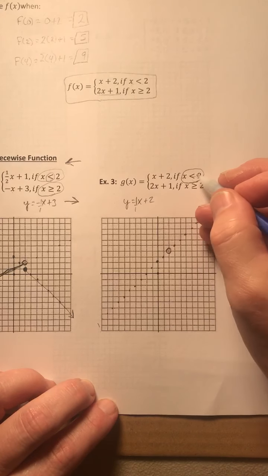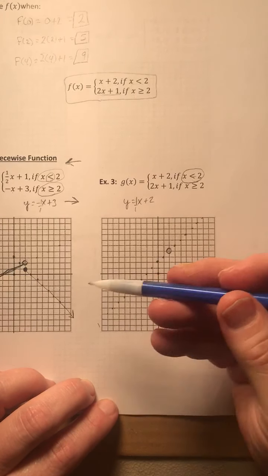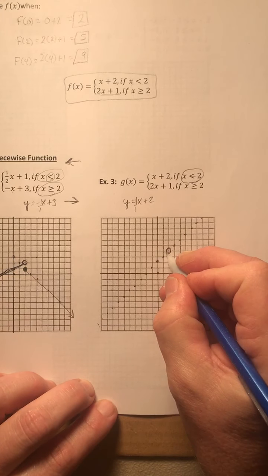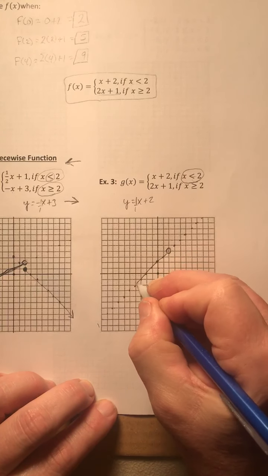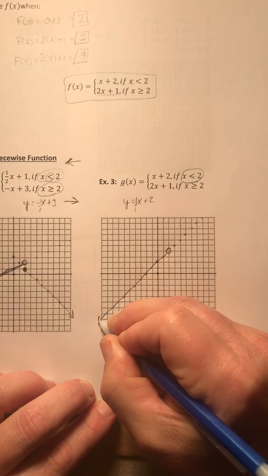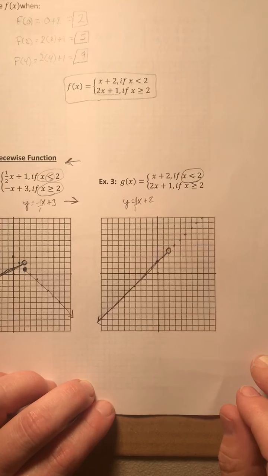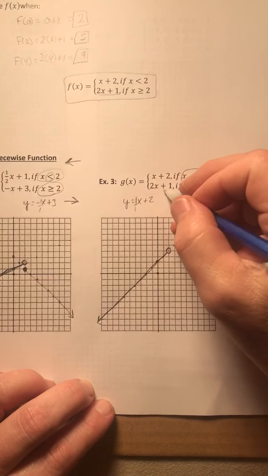Again, we make this into an arrow. It's pointing to the left, so from here we're only going to draw the left side. We follow the dots for the left side, and that's our graph for that first piece. Then we go to the second one.